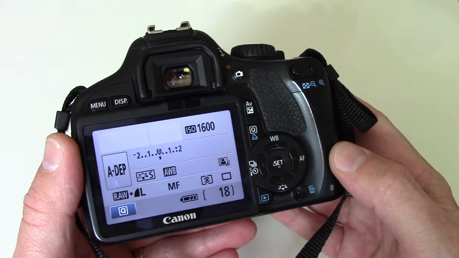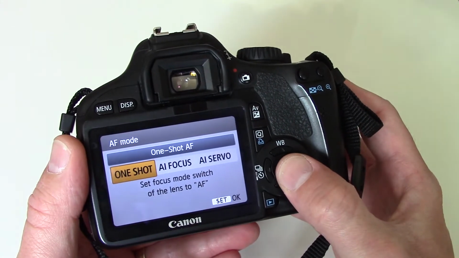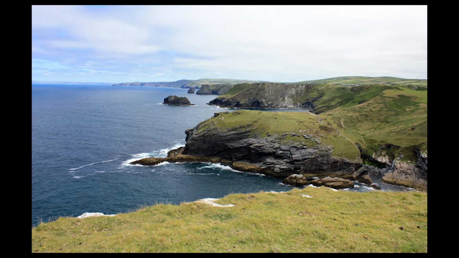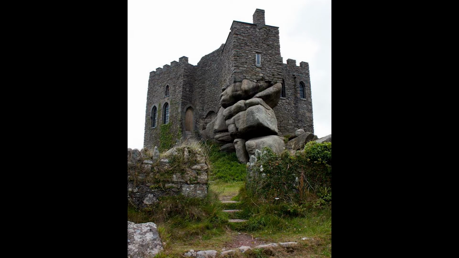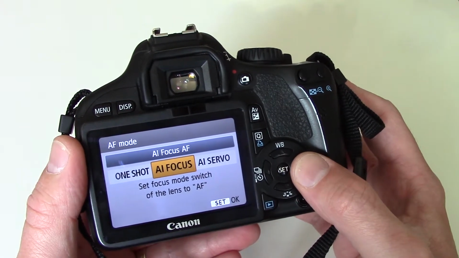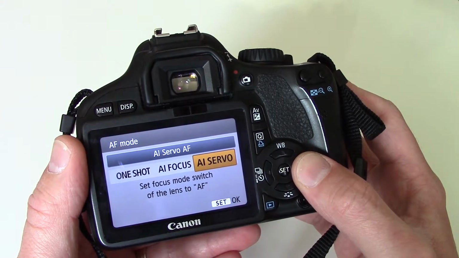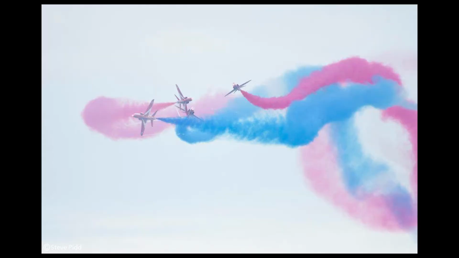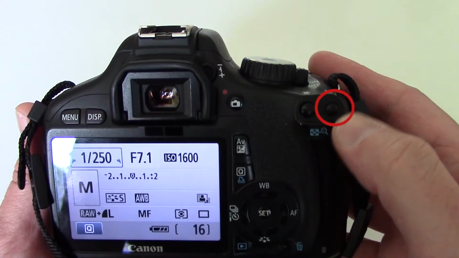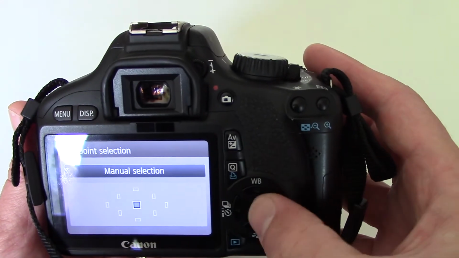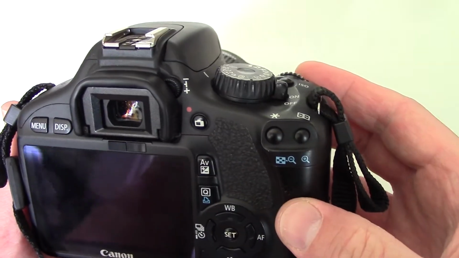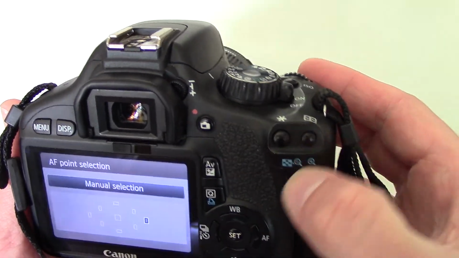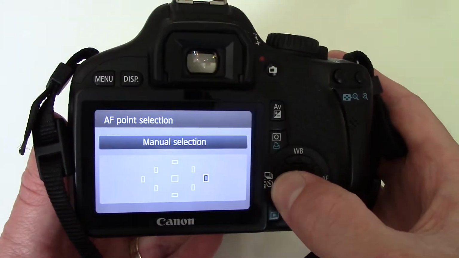One shot is best for still subjects. Once the shutter button is pressed halfway, the camera will focus. When using AI focus mode, the camera will select the appropriate mode depending on the movement of the subject. The AI servo mode is better for moving subjects, as when the shutter button is pressed halfway, the camera will focus continuously until the shutter button is pressed all the way. A useful function is the ability to select individual focus points by pressing the AF point selection button and selecting the individual point we would like the camera to focus on.